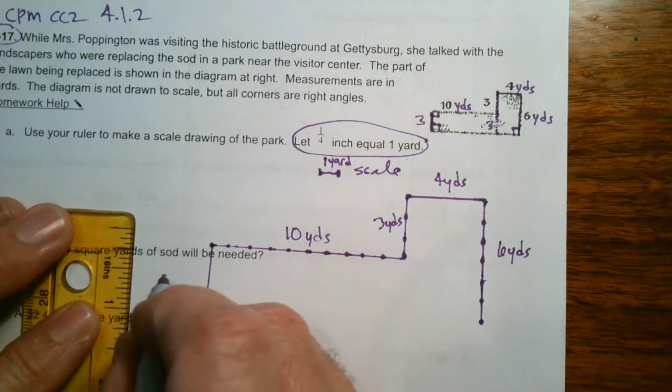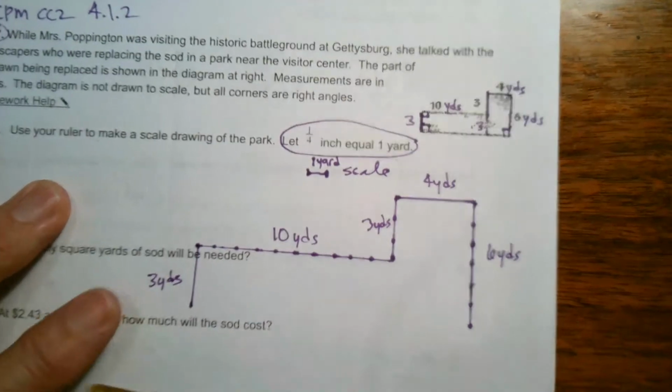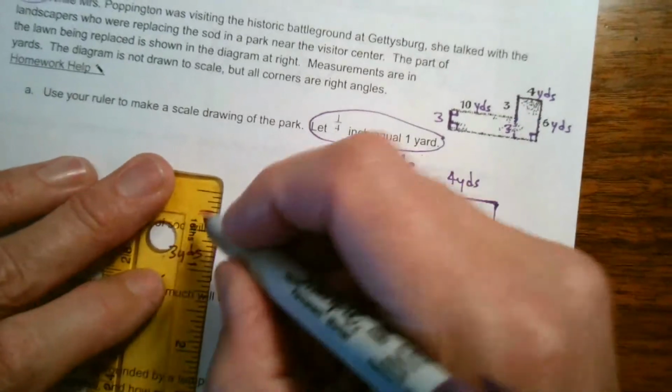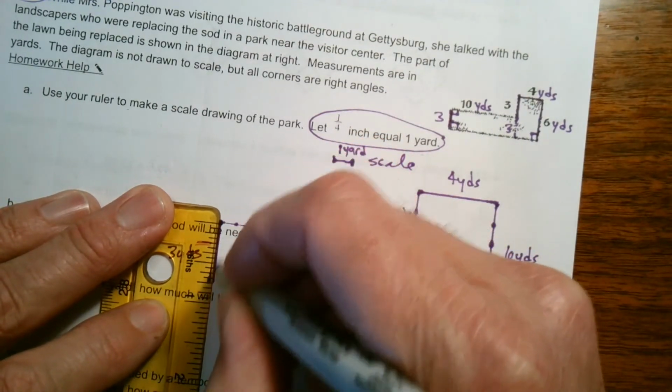So there's my 3 yards. All right. And the last thing is, I don't think I did a 90 degrees there. That's going to mess it up a little bit. I need to get it a little bit more 90 degrees.